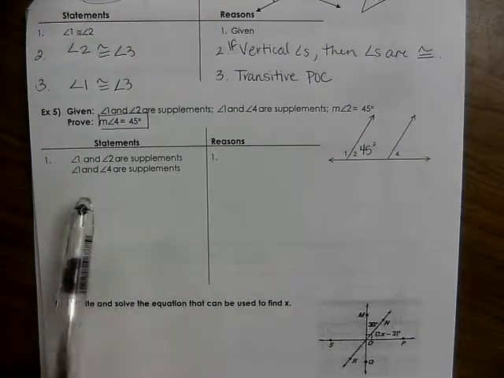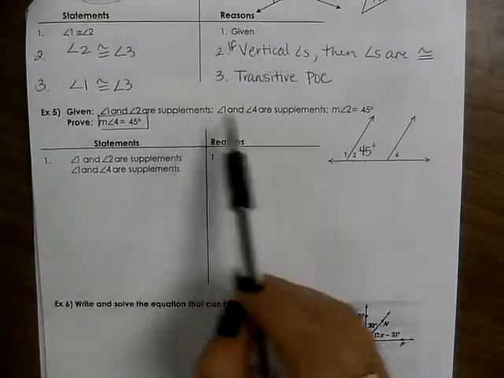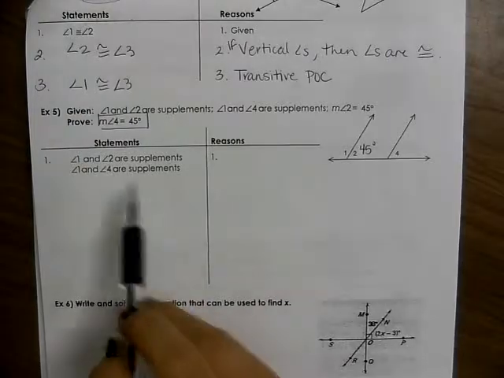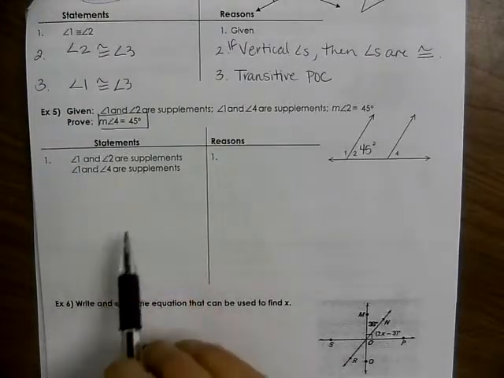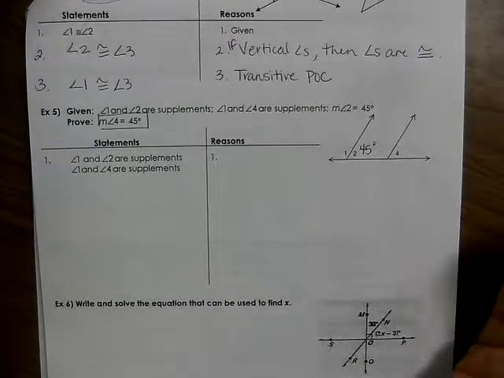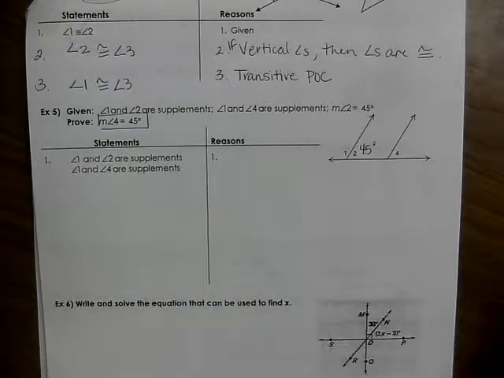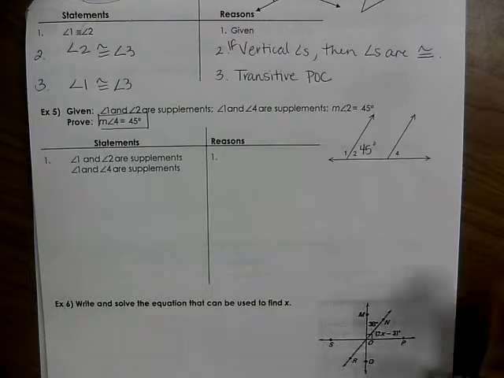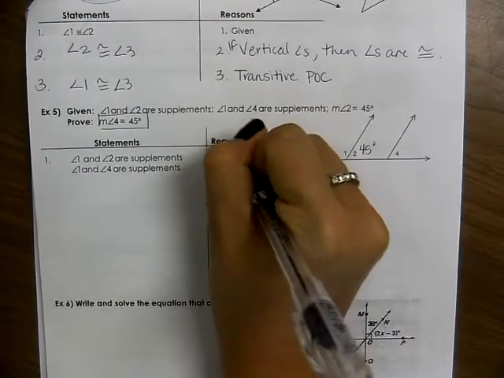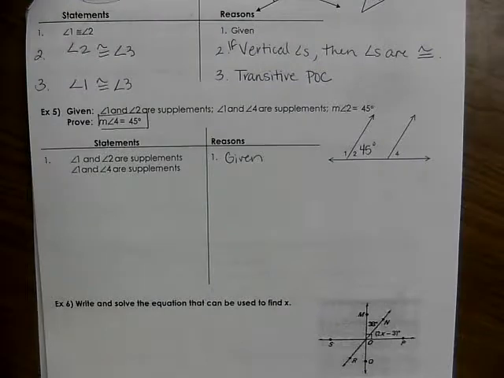Now I want you to notice the given information. There's 3 pieces of given information here in this problem, but we're only starting out with 2 of them. You don't always have to put all of the given information at the beginning, okay? Sometimes it makes more sense flow-wise to put it at the end or somewhere in the middle. So we're going to save it for a little while, and then we're going to use it in a little bit, okay? So we know this is given.